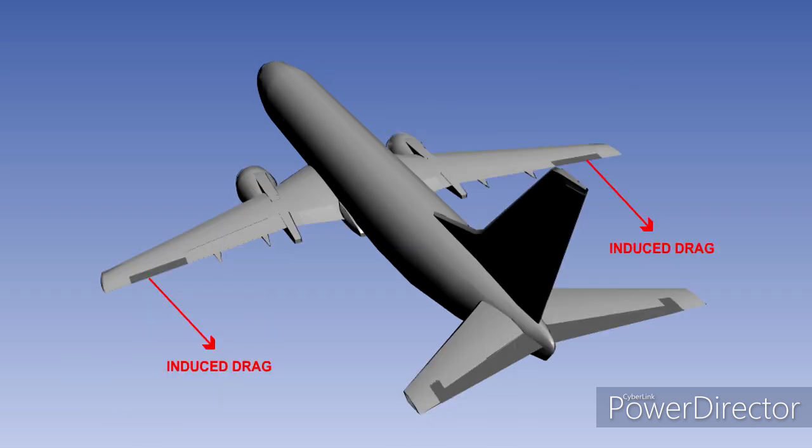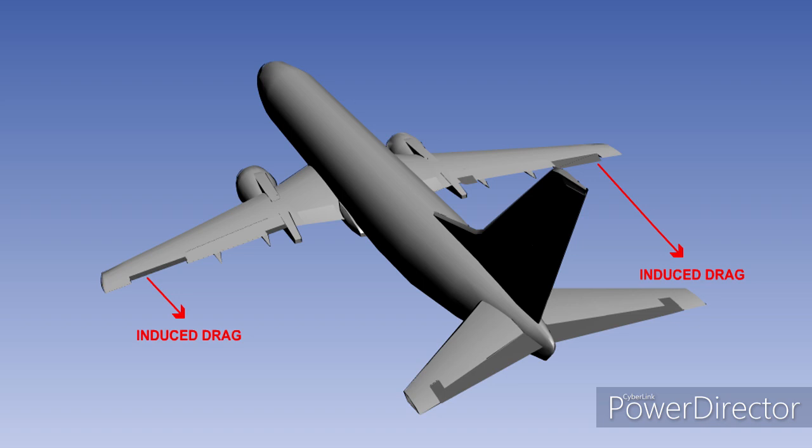An undesirable side effect of the use of ailerons is adverse aileron yaw. The increased lift on the upgoing wing gives an increase in the induced drag, whereas the reduced lift on the downgoing wing gives a decrease in induced drag.